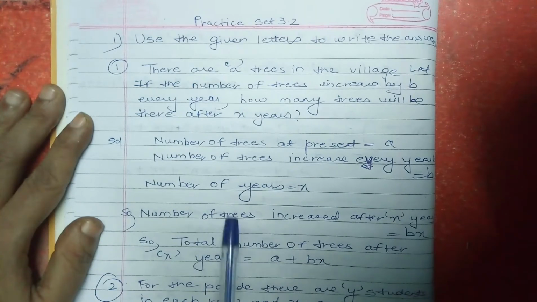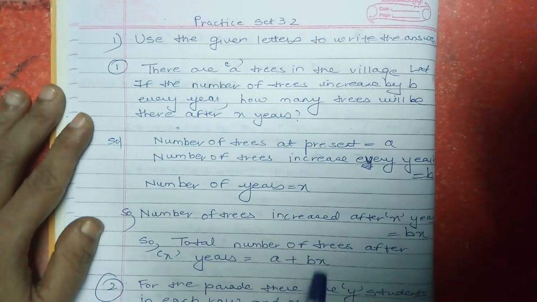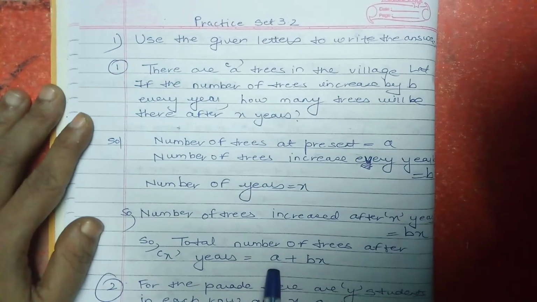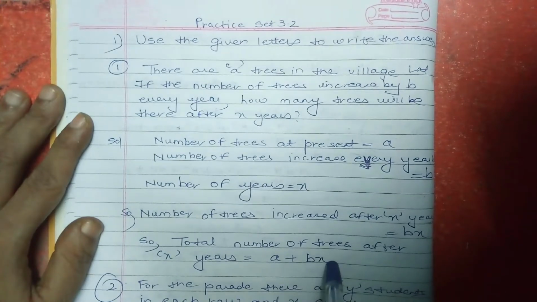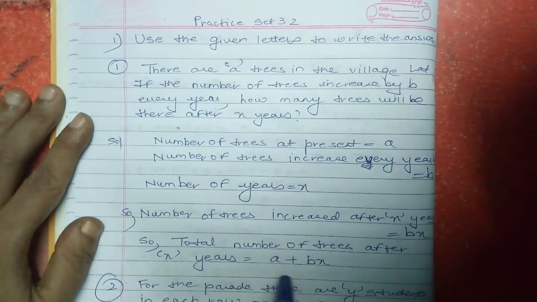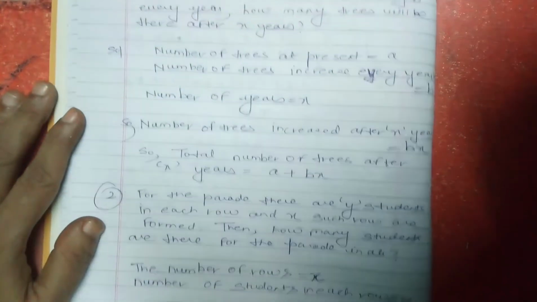So total increase in trees is Bx. Originally A trees were there, so A plus the increase Bx. So total number of trees after X years is A plus Bx. So this is the first sub question of question number 1.